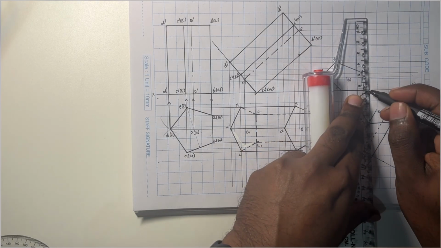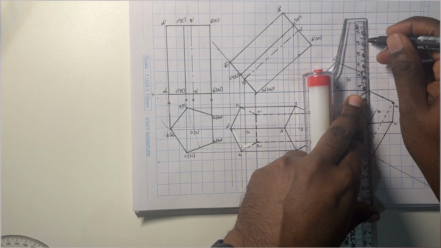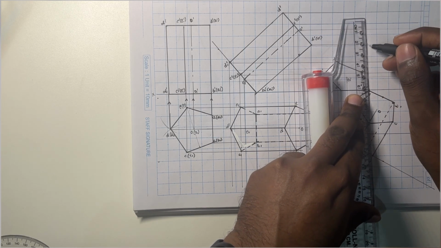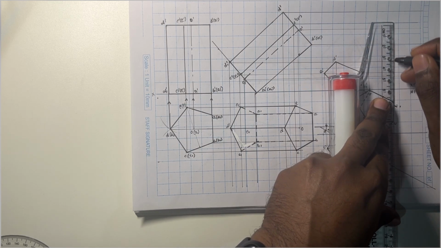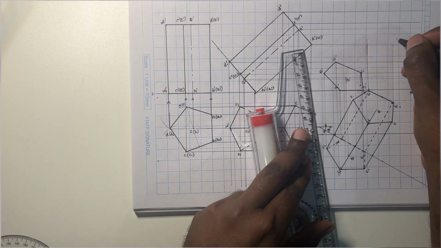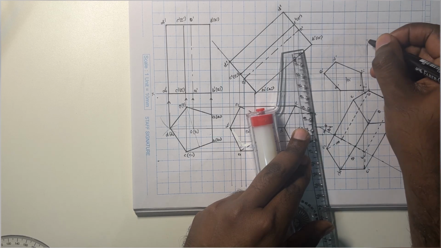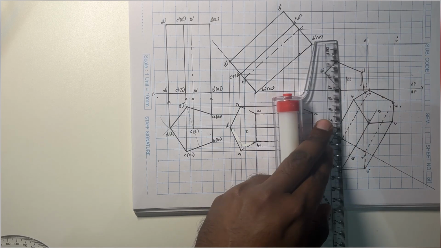So from point A or from corner A, this is the projection line from the corner A, projection line from the corner B. So this is B dash and this is A dash.